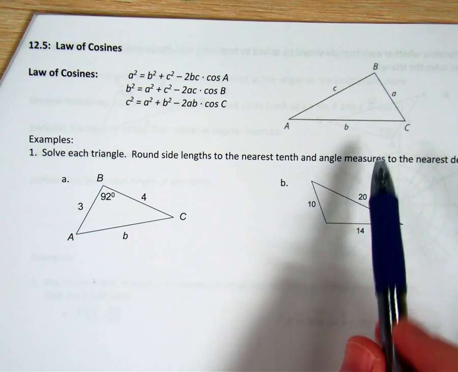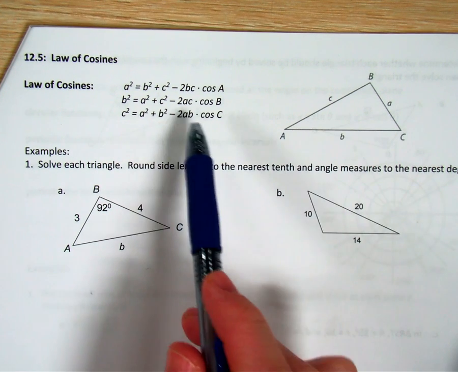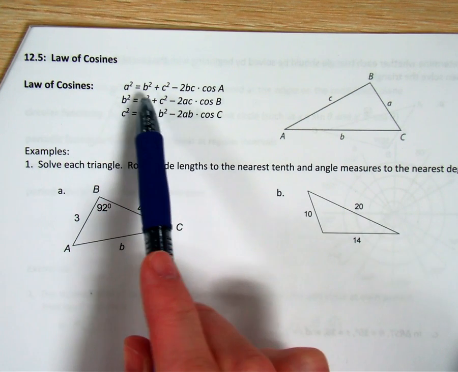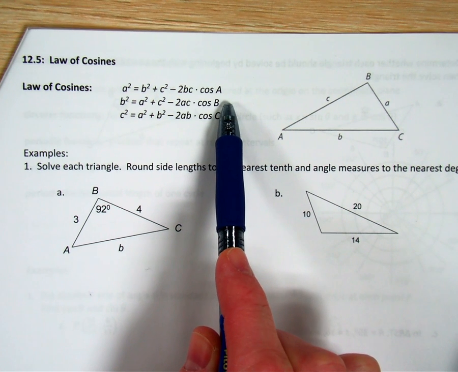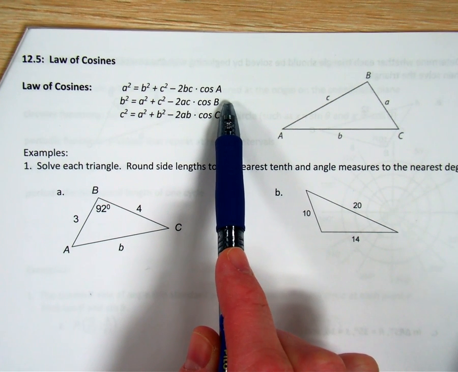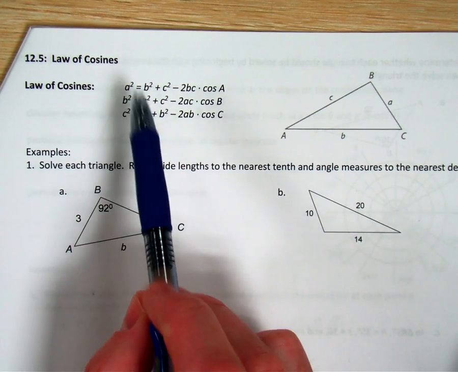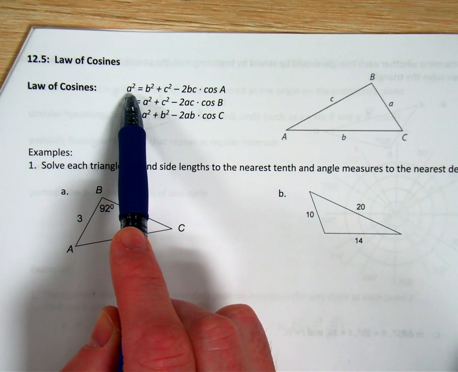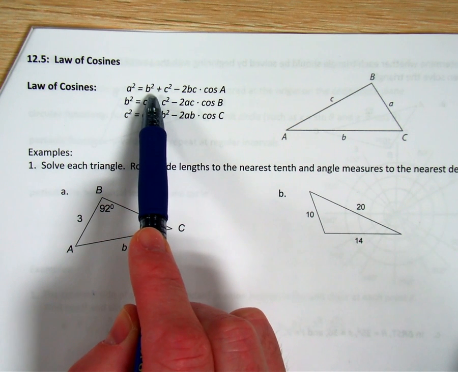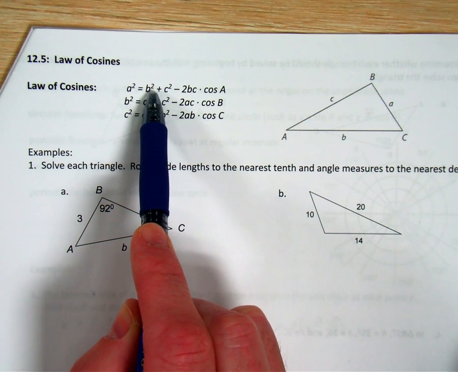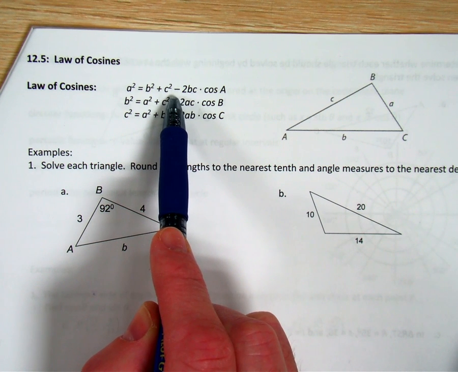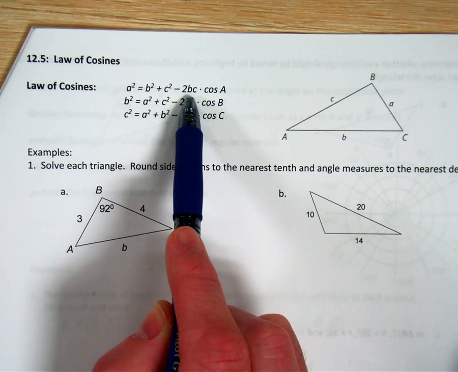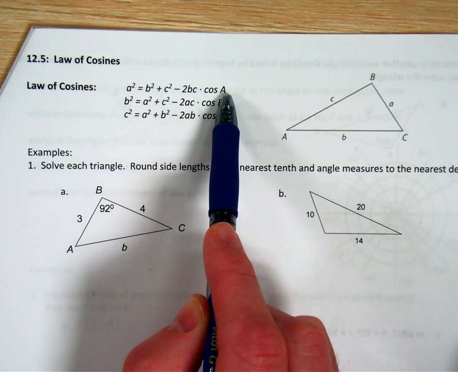Okay, so if you can see up here on your picture, law of cosines, they make it look like there's three different formulas. But really, this is one formula just rearranged three different ways. So you've got side A squared equals side B squared plus side C squared minus 2 times B times C times the cosine of angle A.